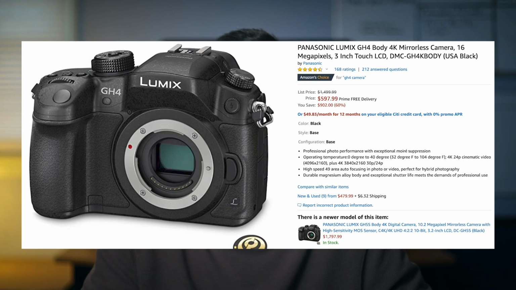Personally, my second camera, the one I purchased after the $500 Nikon, was the Panasonic GH4, a micro four thirds sensor, and it was a beast of a camera. I loved it.